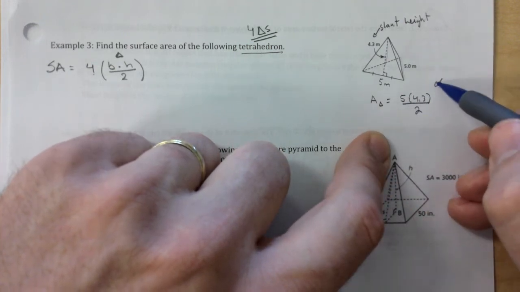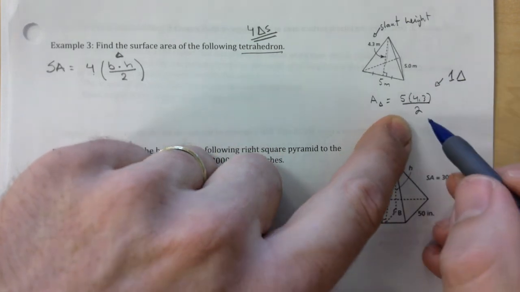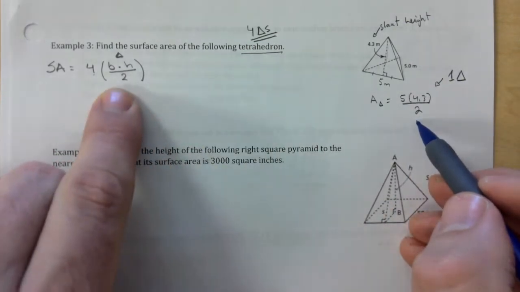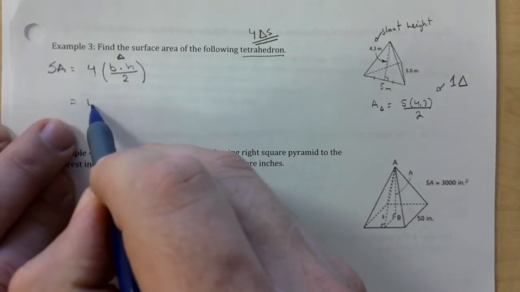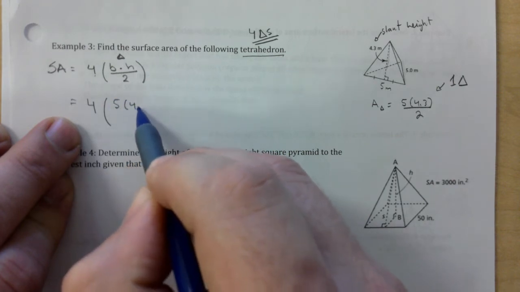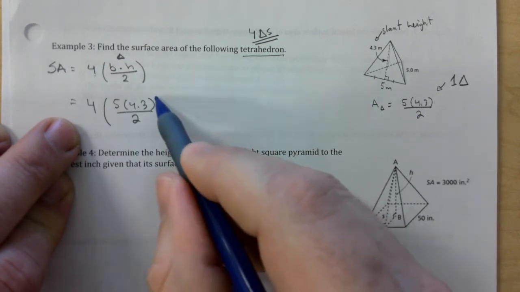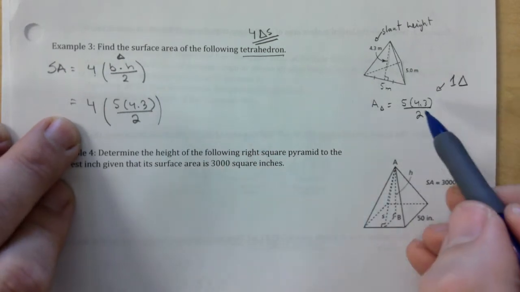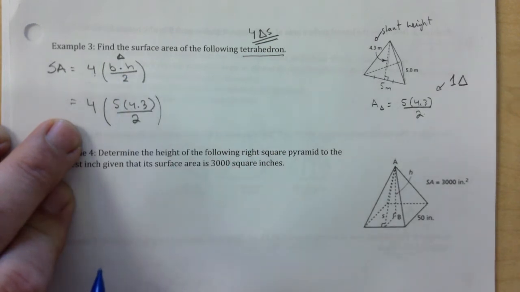This is just one triangle, one face. So we're going to transfer this over to here. So you understand that this would be 4 times 5 times 4.3 divided by 2, like this. I'm just transferring this over into here, plugging it in there.